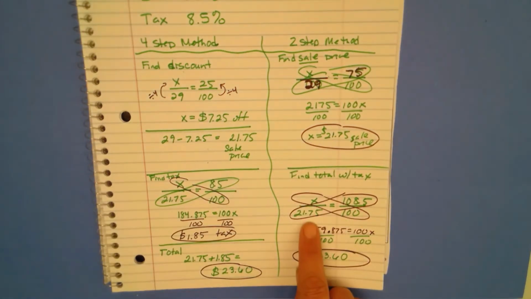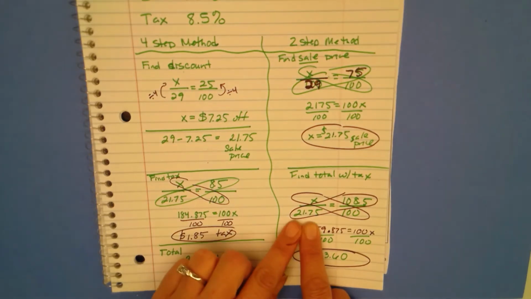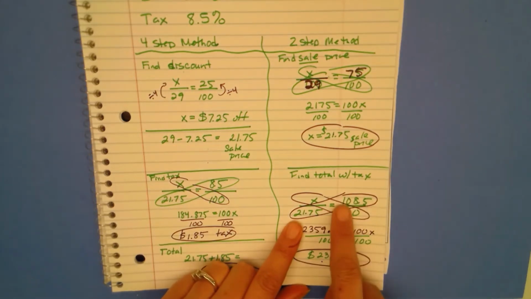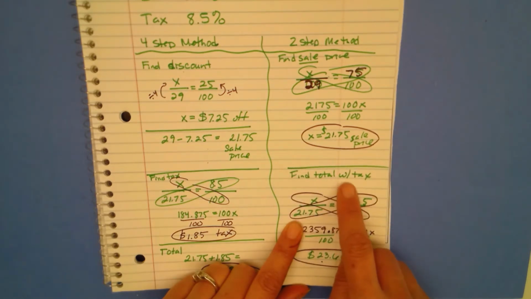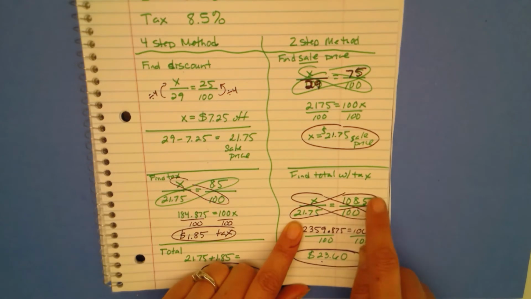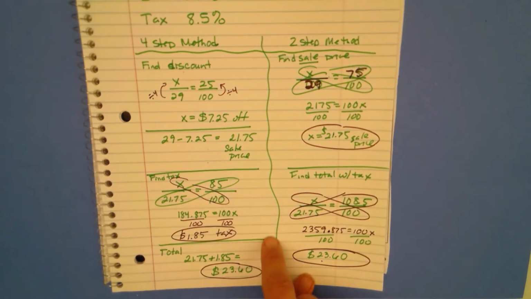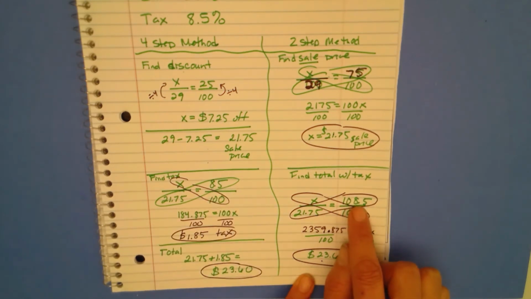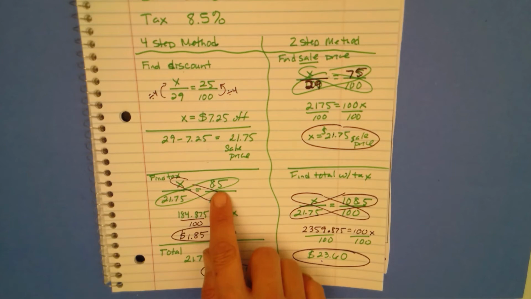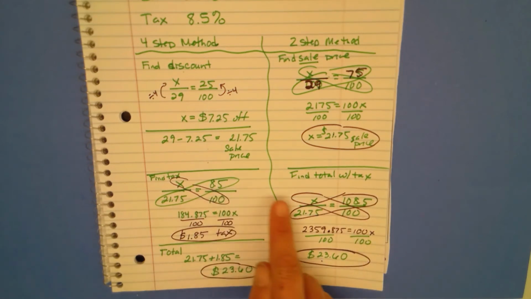And I'm going to plug that into the bottom of the proportion. And this time, instead of finding the tax and adding it on, I'm going to realize that a total is 108.5%. It's the whole price plus 8.5% more. And that becomes the percentage I use. And in one step, I get done with these 2 steps that were over here by using this 108 versus the 8.5. So you'll see the difference there.